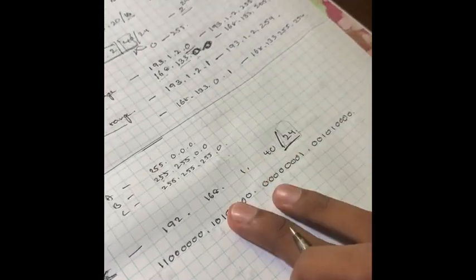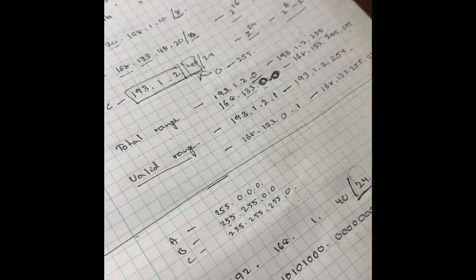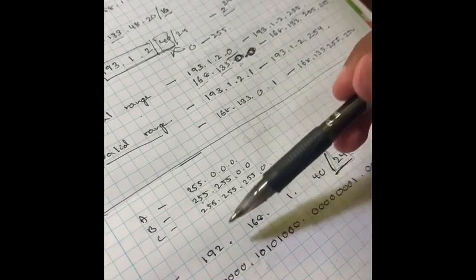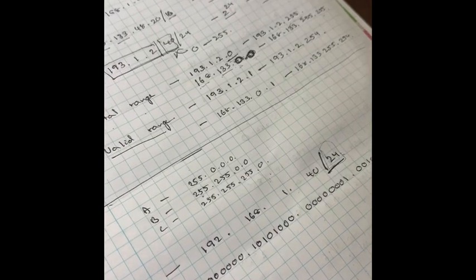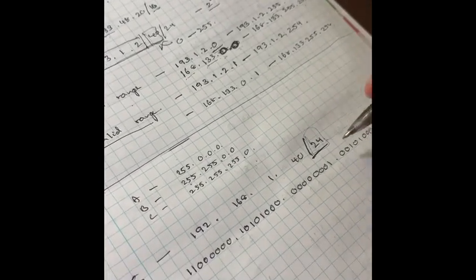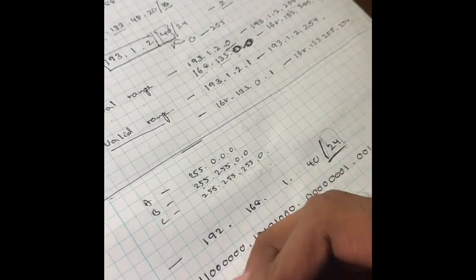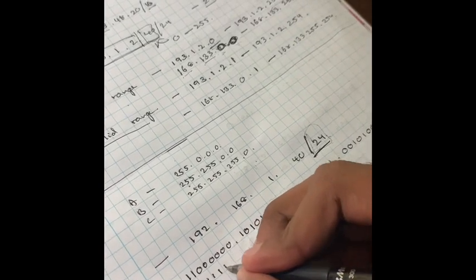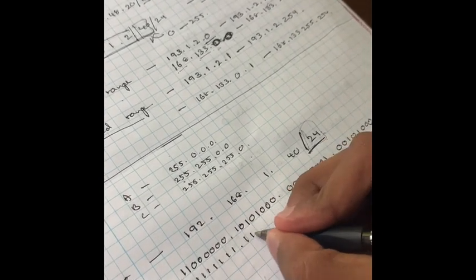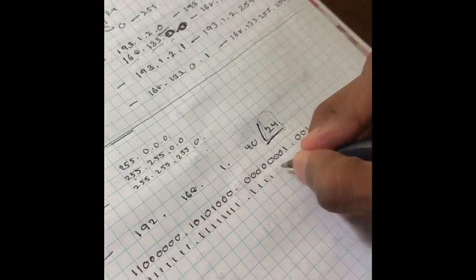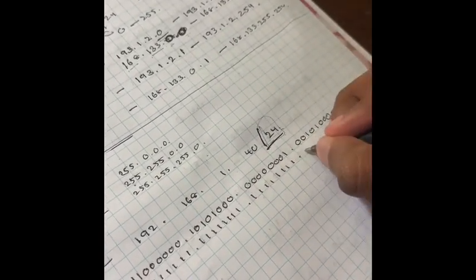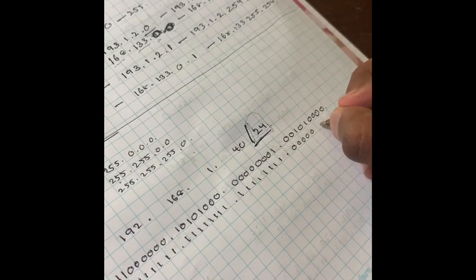So this is the subnet mask, and this is the network address 192.168.1.40 in dotted binary notation. When you write the subnet mask, it's going to be 1111 1111 . 1111 1111 . 1111 1111 . 0000 0000.